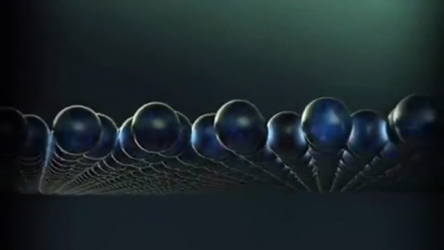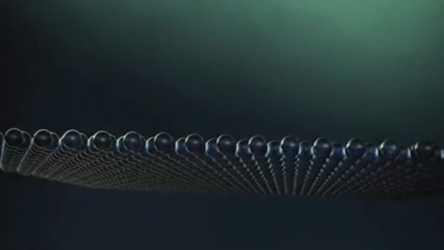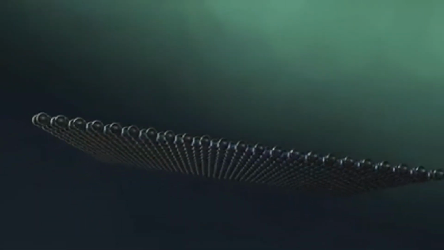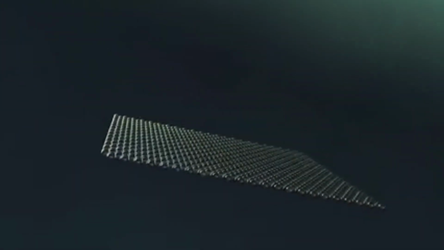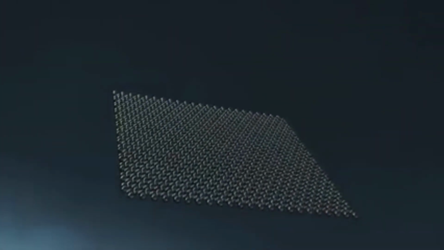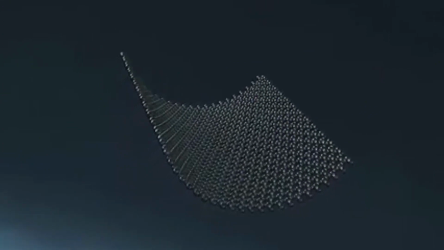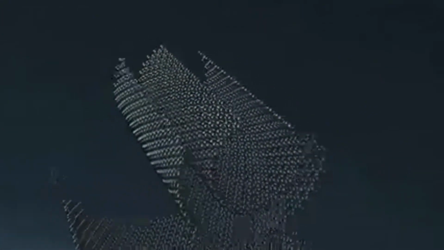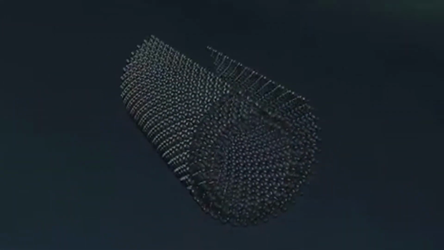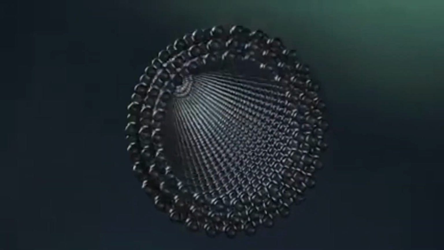With it, we've created the world's thinnest material, graphene, 1 carbon atom thick. It's harder than diamonds, but nearly as flexible as rubber. Turned into a roll, it's called a carbon nanotube, one of the strongest and lightest materials on Earth.